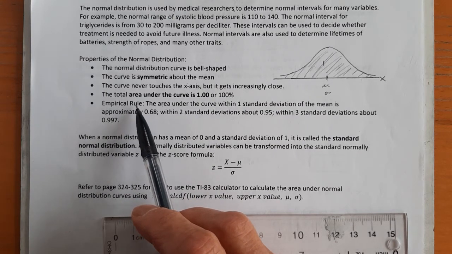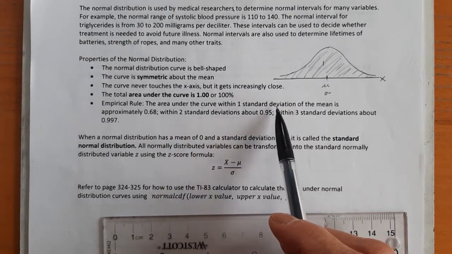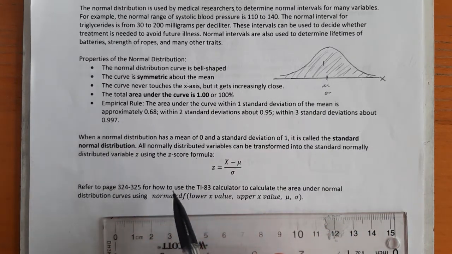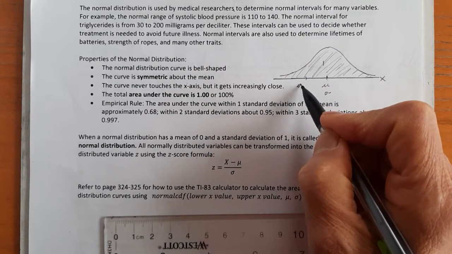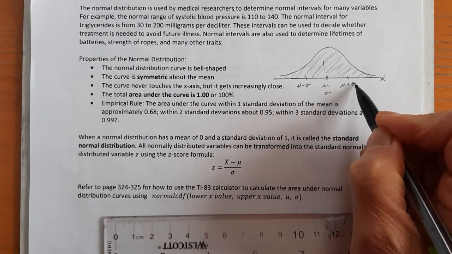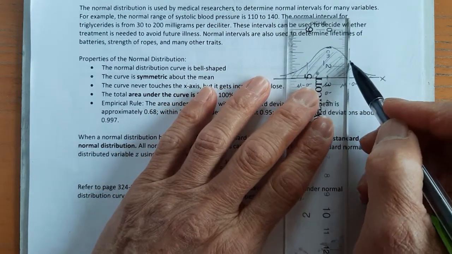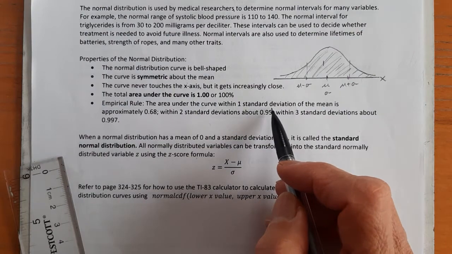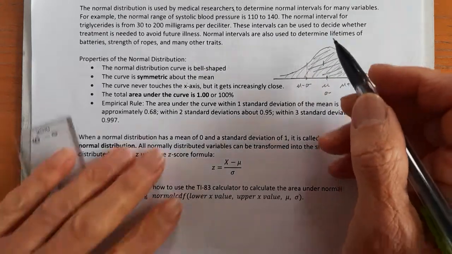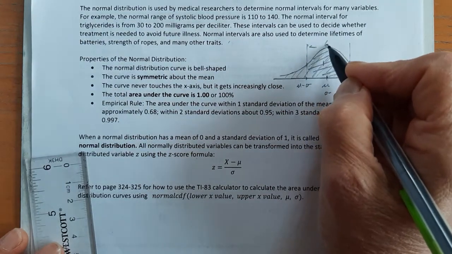Empirical rule. The area under the curve within one standard deviation of the mean is approximately 0.68, which is 68%. That is from the mean minus one standard deviation to the mean plus one standard deviation. Within one standard deviation of the mean is this area, and this area is 68% in the empirical rule.